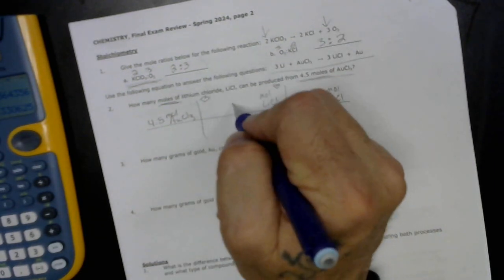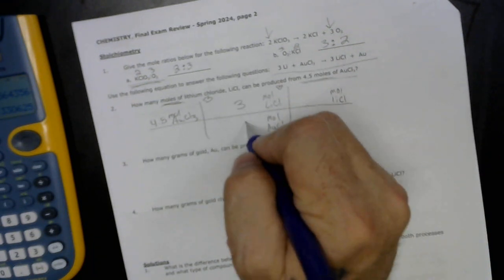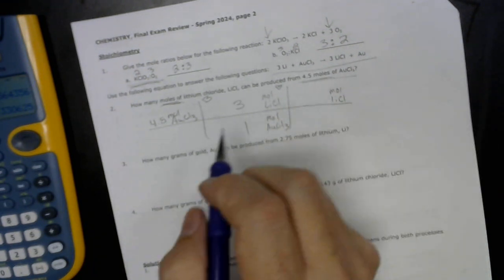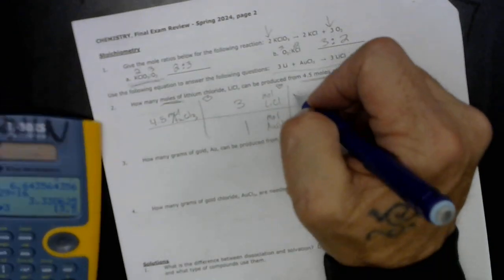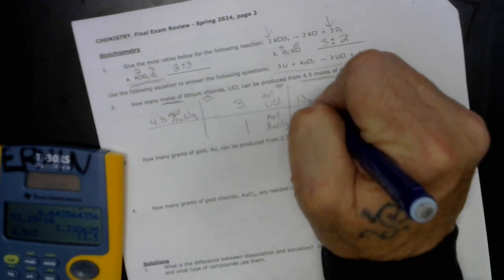LiCl, it looks like I have 3 moles of that for every 1 mole of AuCl3. Okay, 4.5 times 3. 4.5 times 3 is 13.5 moles. That's assuming this reaction goes completely. When we do stoichiometry and gifted chemistry, we assume that these reactions are always going to completion.